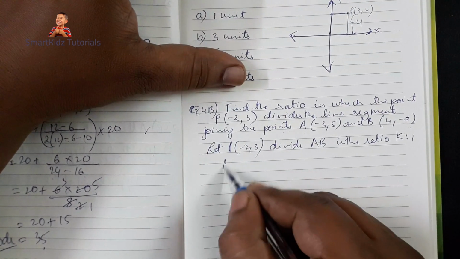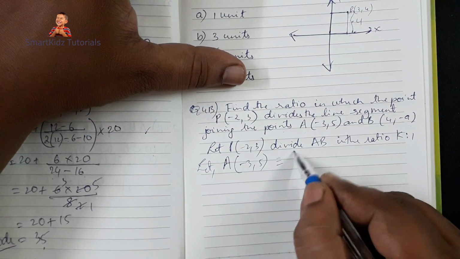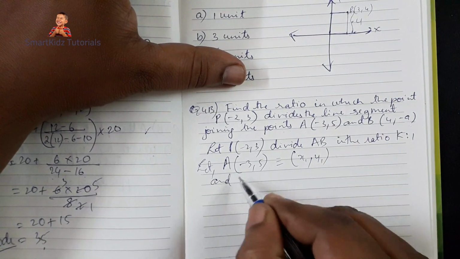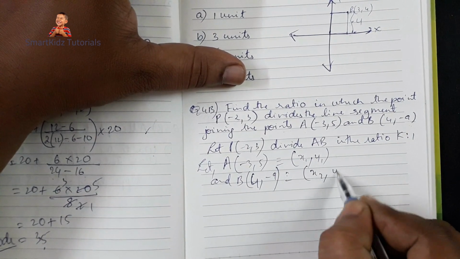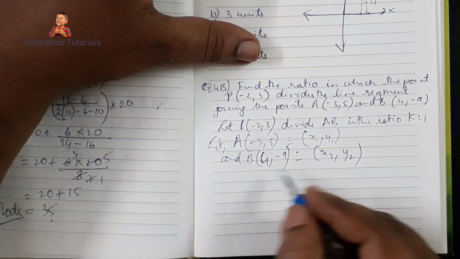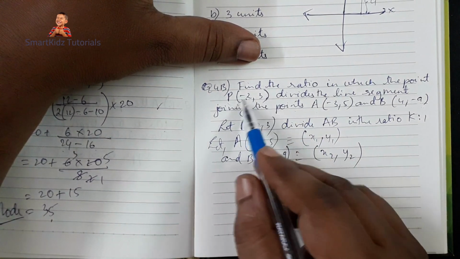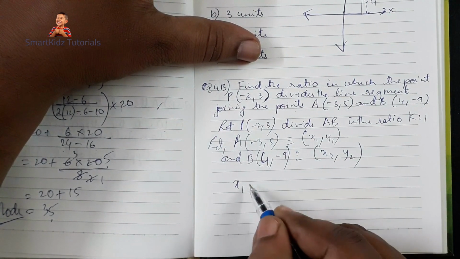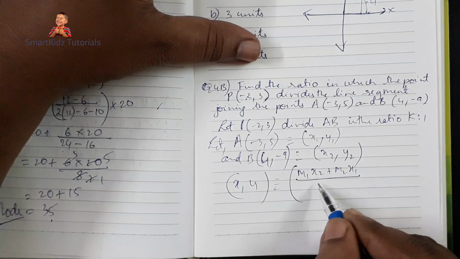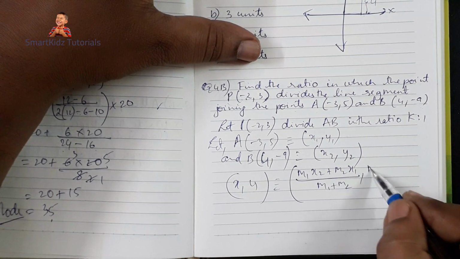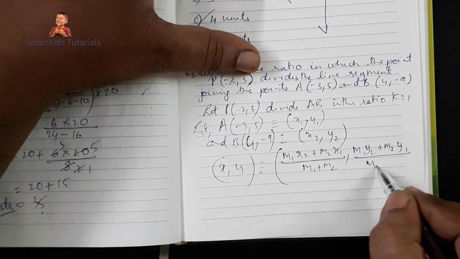Next, let A(-3, 5) correspond to x1, y1, and B, that is (4, -9), correspond to x2, y2. Usually we get the formula to find out the coordinates, which are already given to us, that is (-2, 3), but this is given as x, y corresponding to (m1 x2 plus m2 x1) whole thing upon (m1 plus m2), comma (m1 y2 plus m2 y1) whole thing upon (m1 plus m2).